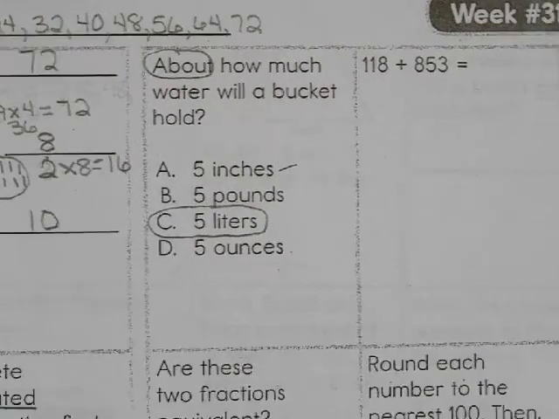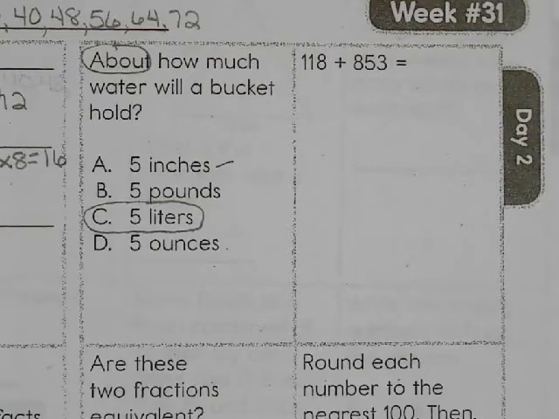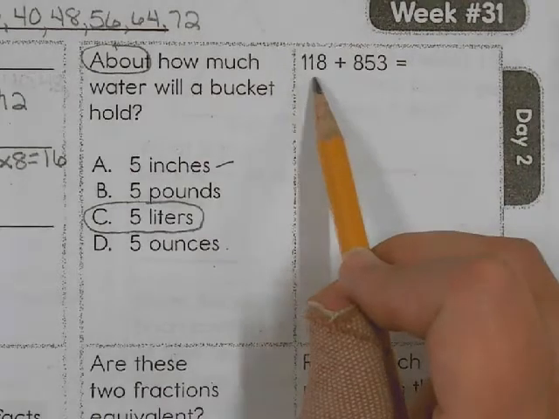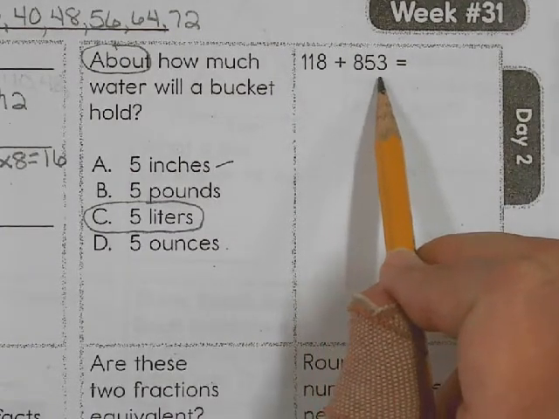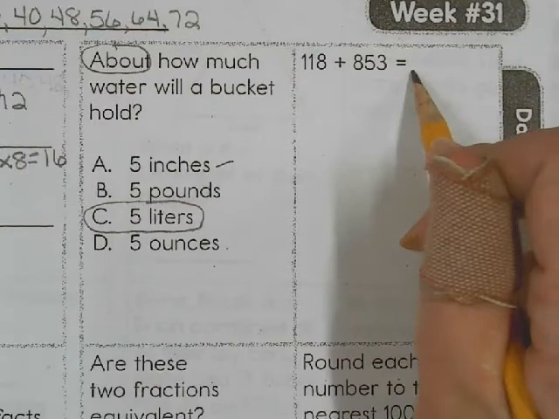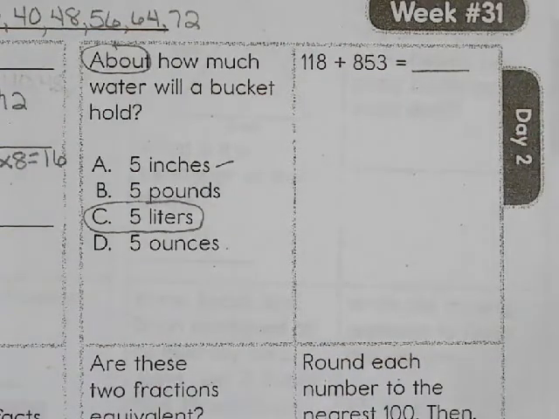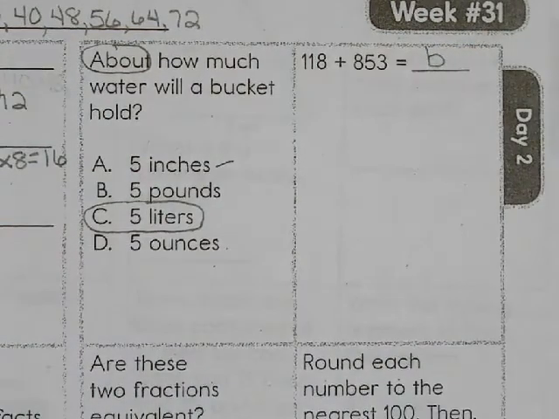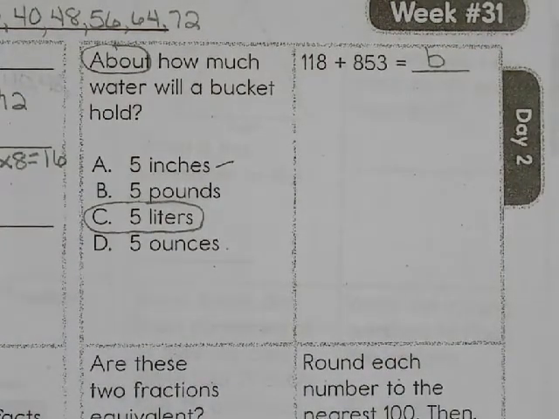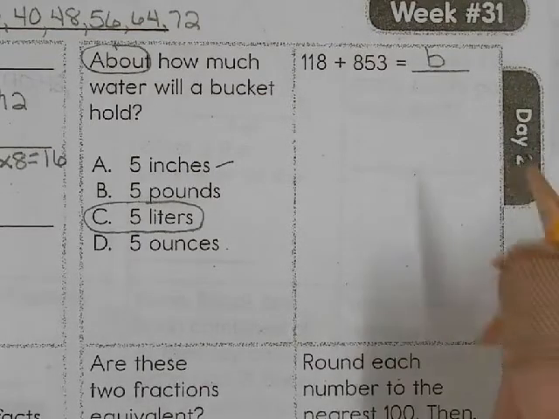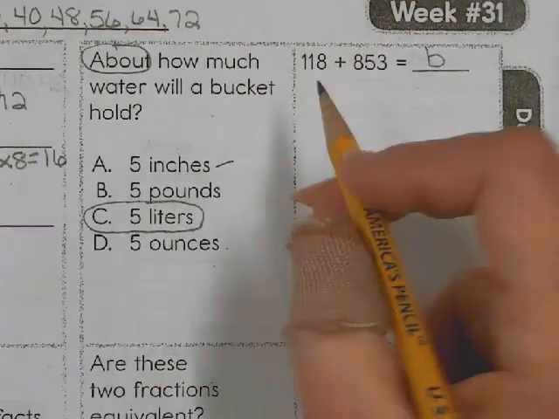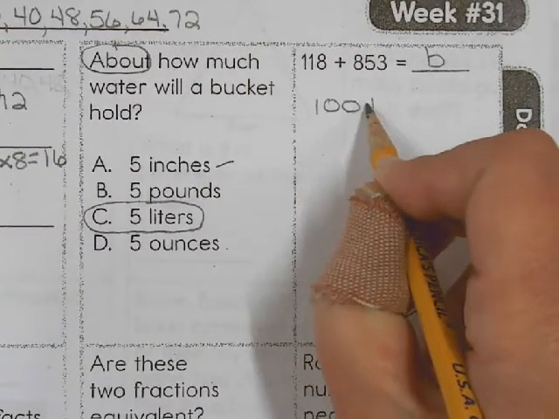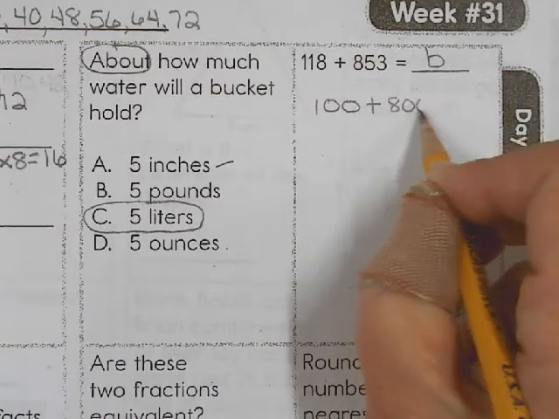So let's go on to our addition equation, and it says 118 plus 853. We're going to take the 2 addends and look for the sum. We could put a letter in there and that would be called a variable, but in this particular case we're going to add. There are a couple of different ways we could do this, but we could use our break apart strategy into the different place values.